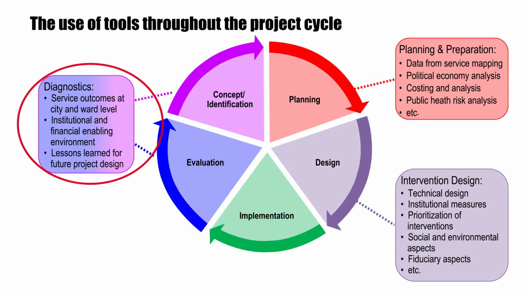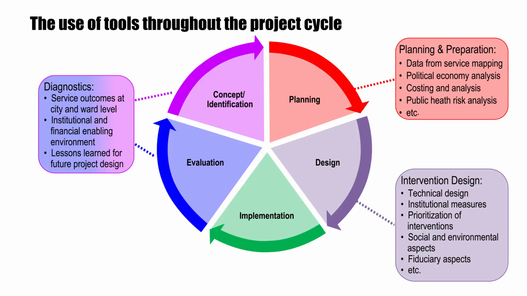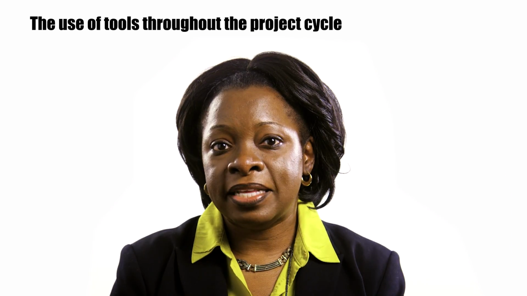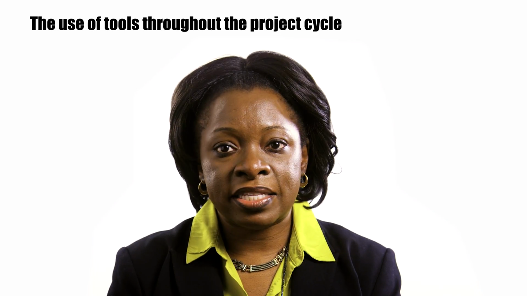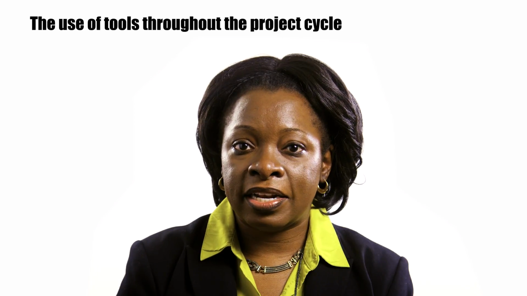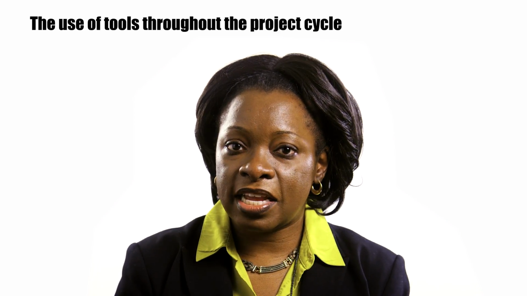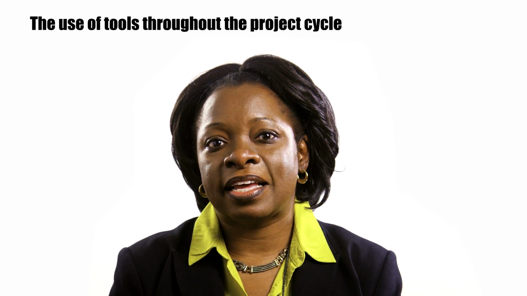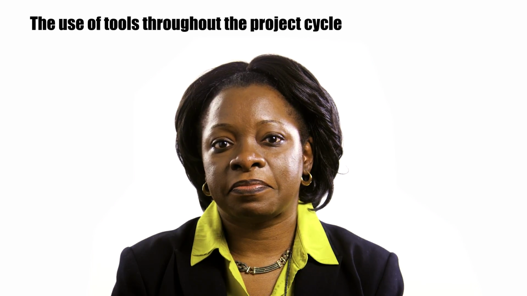The tools I have described in this module are focused on diagnostics and project preparation and design. Impact monitoring and the learning of lessons at project closure bring the cycle full circle, and the basic diagnostic tools, SFD, USSI, and CSDA, can then be rerun to assess progress made under the project, how sustainable it is, and what lessons can be taken forward for the design of subsequent projects.